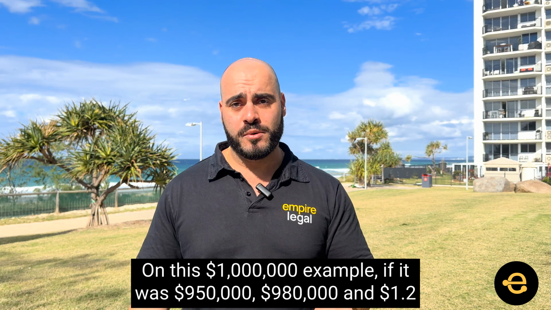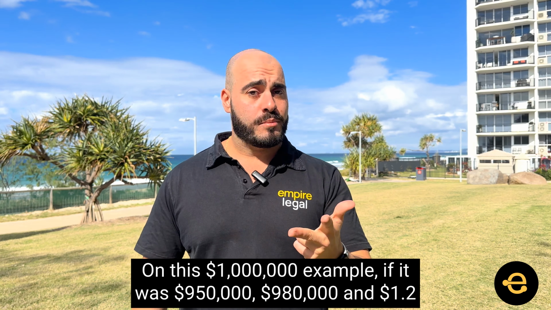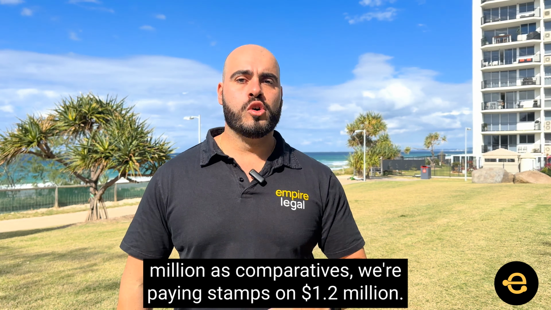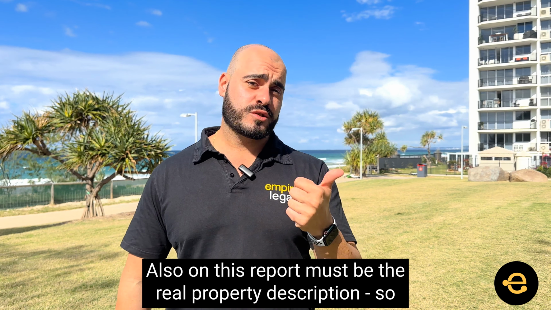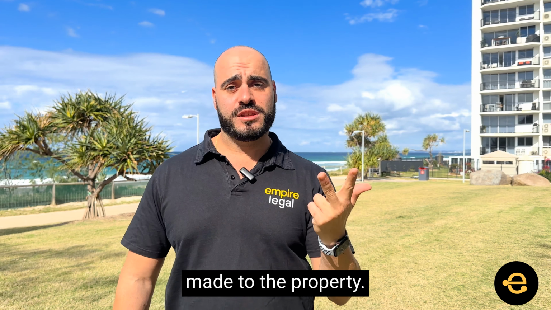On this $1 million example, if it was $950,000, $980,000 and $1.2 million as comparatives, we're paying stamps on $1.2 million. Also on this report must be the real property description, so the lot and plan, the residential address, and any improvements made to the property.